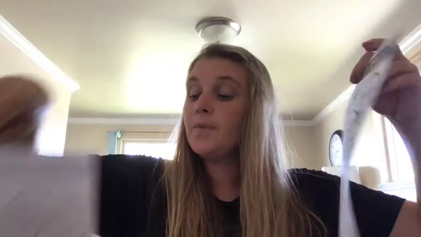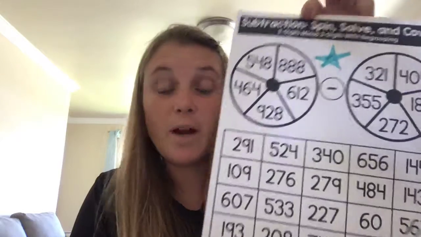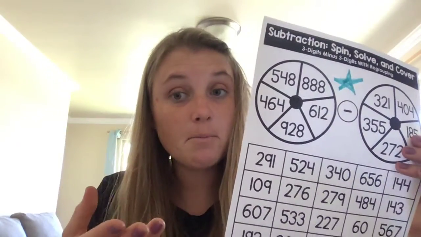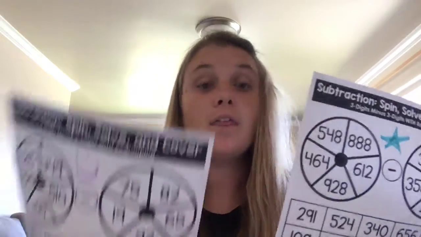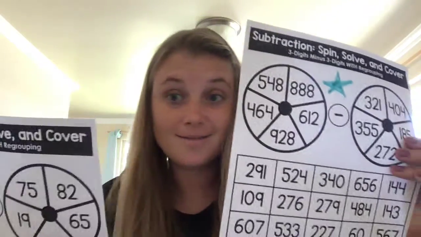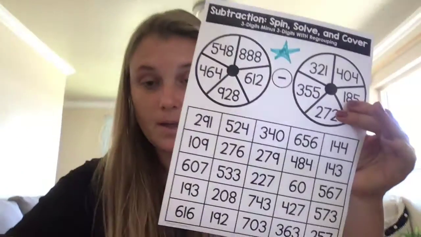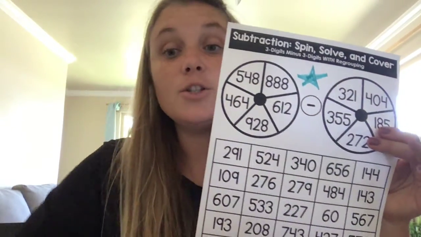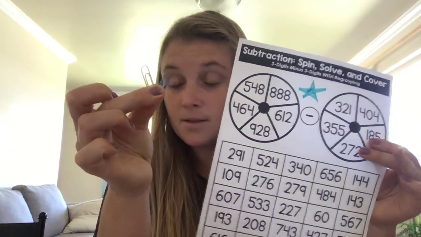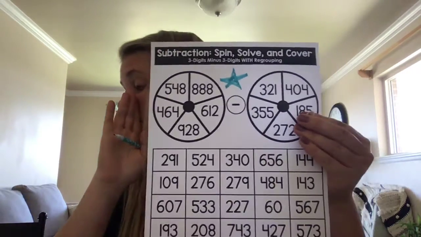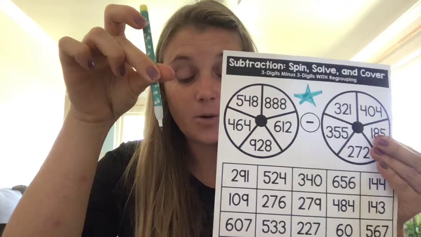You're going to play a game with one of them, either the star or the smiley face. And then if you have time, I want you to play a game with the other one. So you'll pick one to start with. I just picked this one. And then you need 2 paper clips and a pen or a pencil, okay?